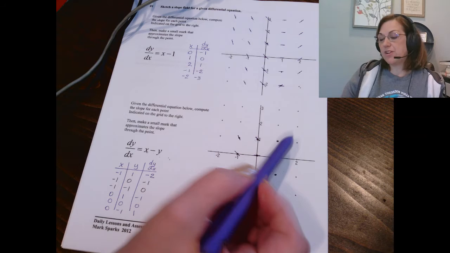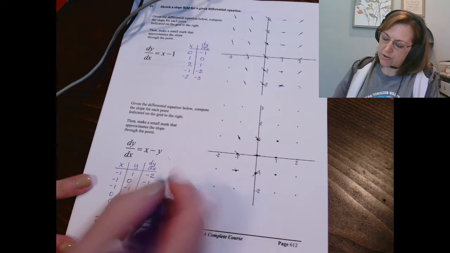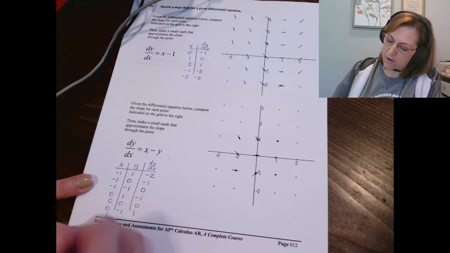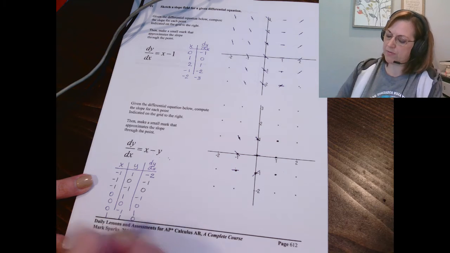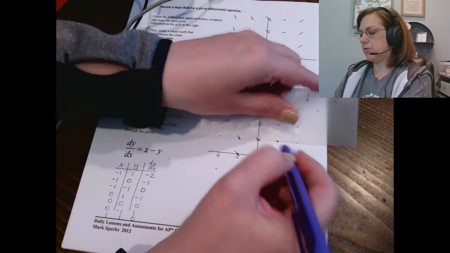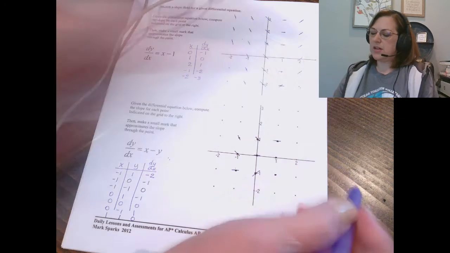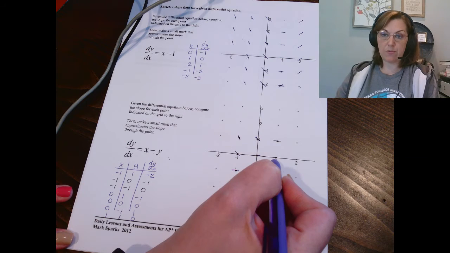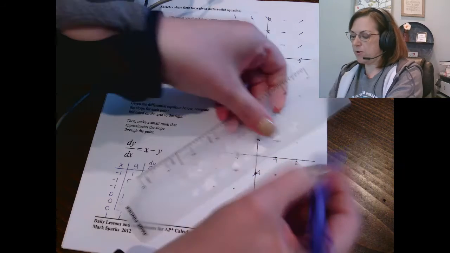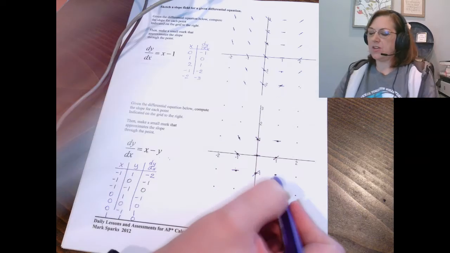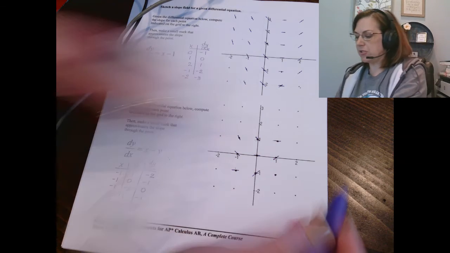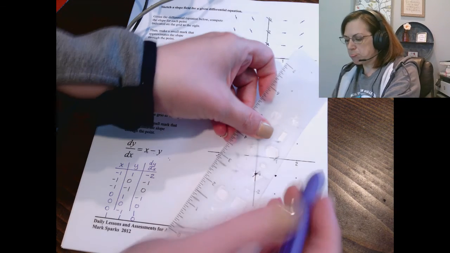Okay. And then you've got 3 more. So let's see, that would be 1, 1. That's going to be a slope of 0. So that's horizontal. And then you got 1, 0. So that's going to be a slope of 1. And then you got 1, -1, which is going to be a slope of 2.